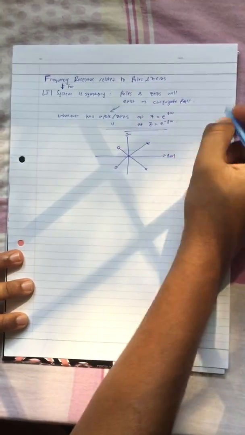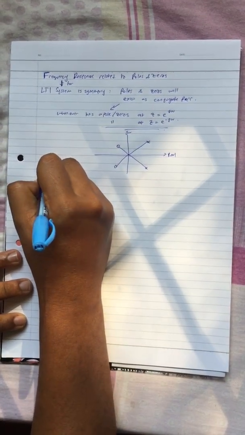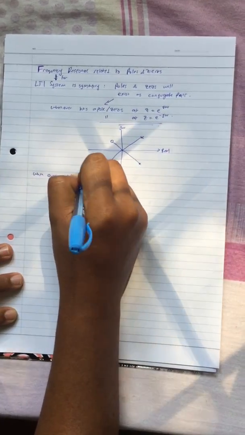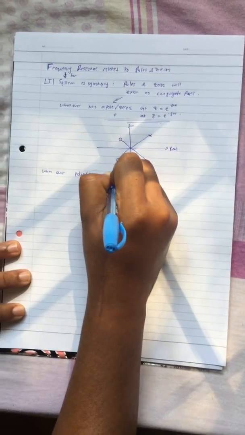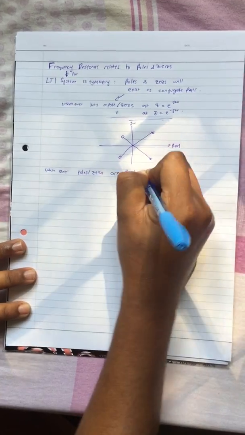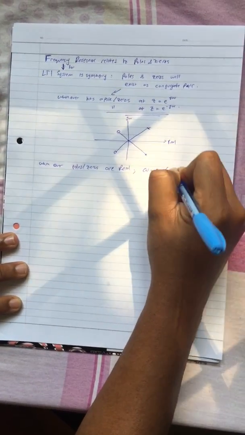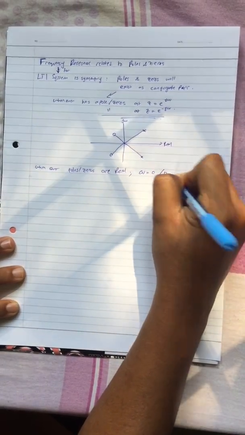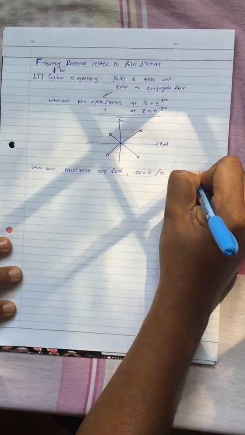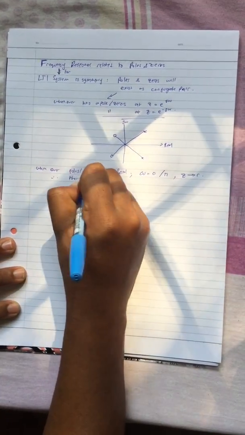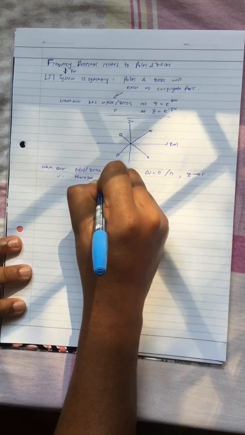But you must remember that whenever poles or zeros are real, with ω equal to 0 or π, z will approach r. Therefore, there is no pair.